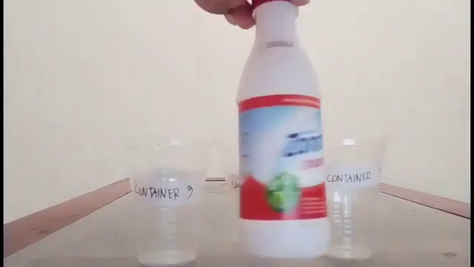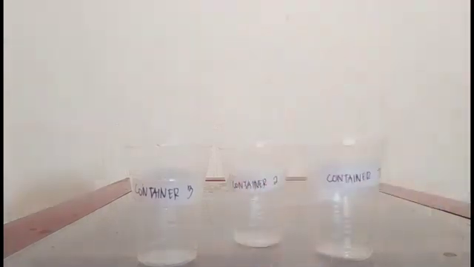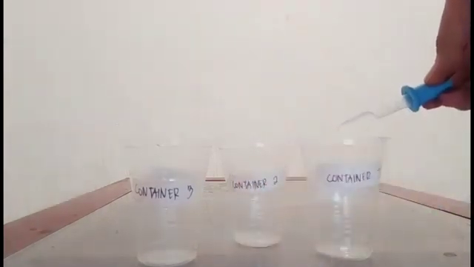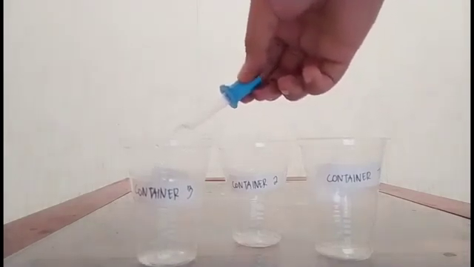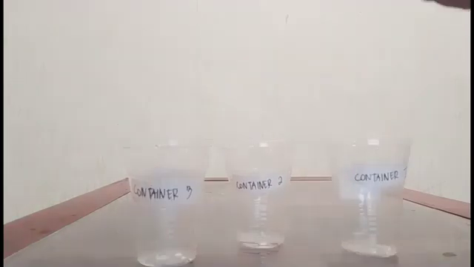And the second procedure is to repeat procedure number 1, but replace cooking oil with Zonrox or disinfectant. Make sure that the amounts of disinfectant used are almost equal.